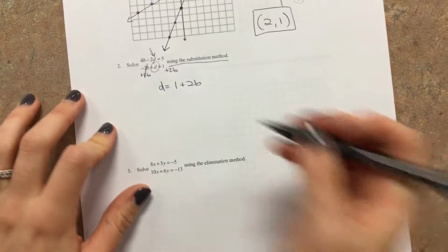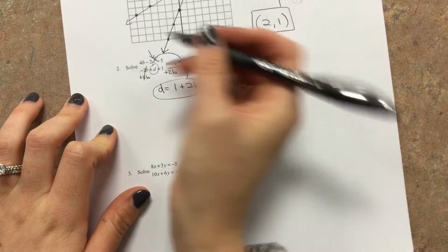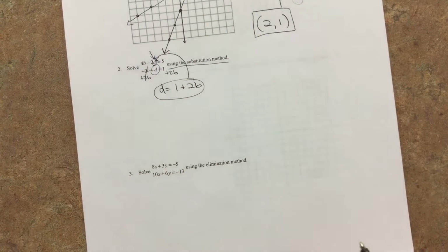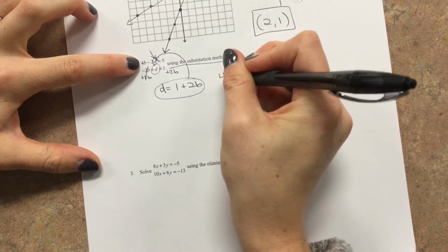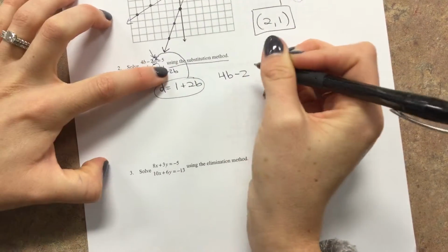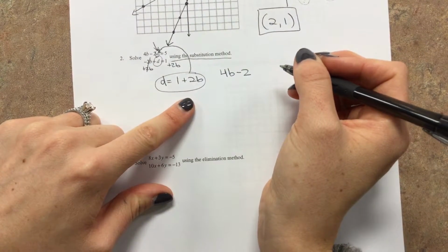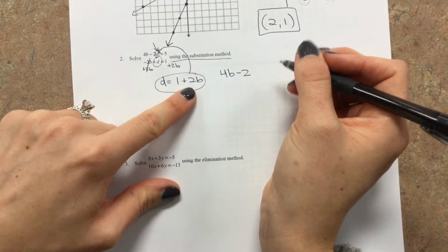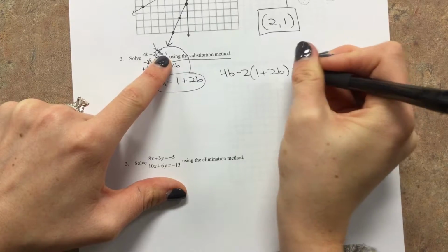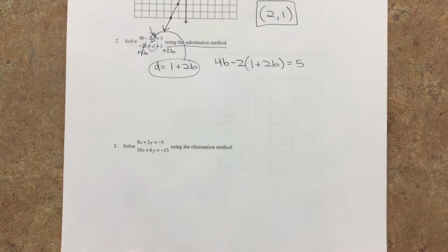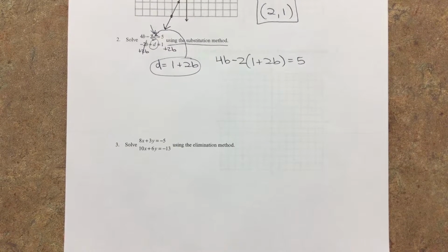That's what you do, is you take the expression that you got and you literally sub it into the other equation. Okay, so the D that we have in the first equation, we're gonna replace it with 1 plus 2B. So that'll look like this. So I'm writing my first equation. I have 4B minus 2 times D, but instead of D, I'm gonna write this expression, because this expression tells me that anytime I have the letter D, I can replace it with 1 plus 2B. And then finish off the equation, equals 5. So it looks like that.